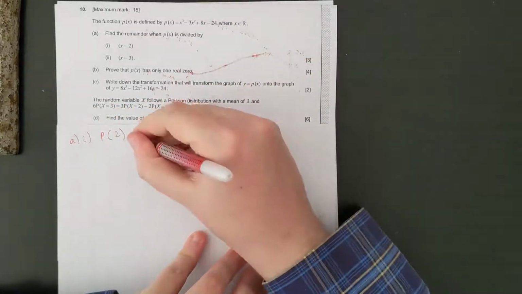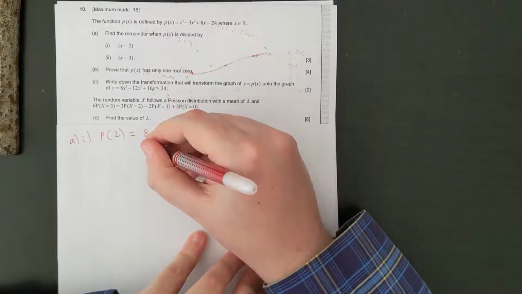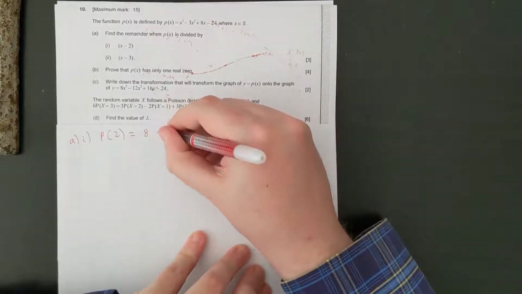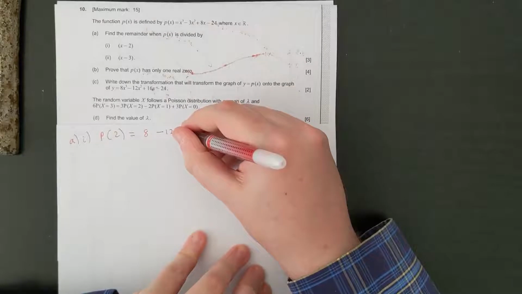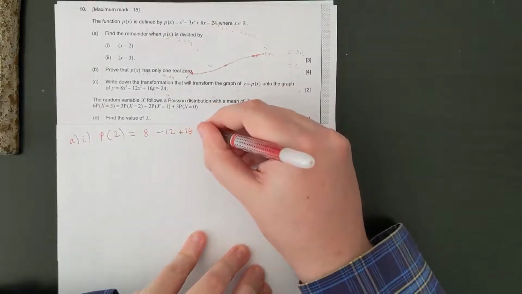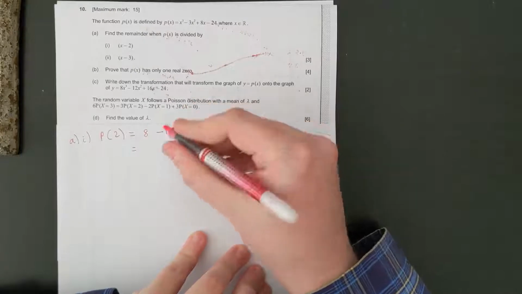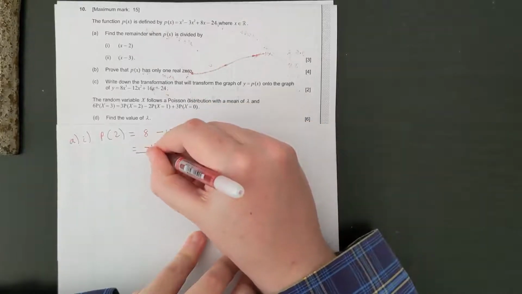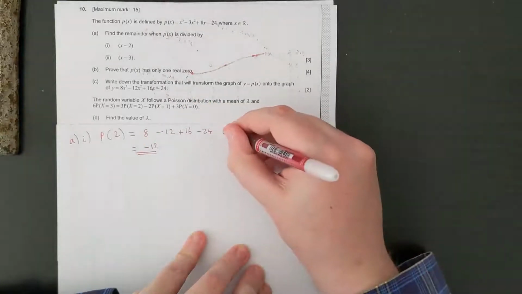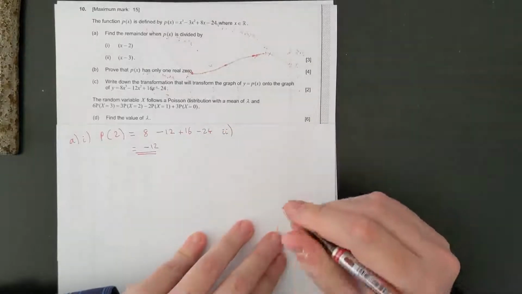and so I have 2 cubed, 8, minus 3 times 4, 12, plus 8 times 2, 16, minus 24. 8 minus 12 is minus 4, plus 16 is 12. 12 minus 24 is minus 12. Part 2, exactly the same approach.